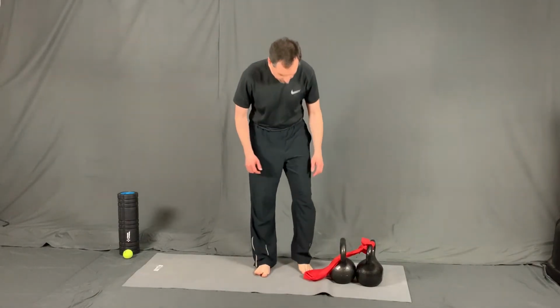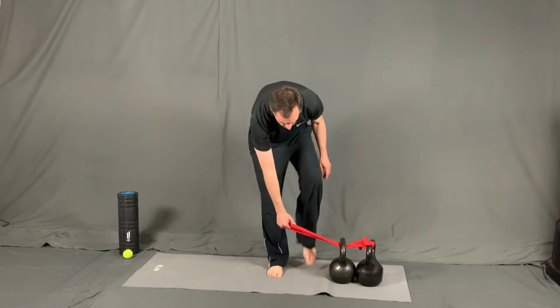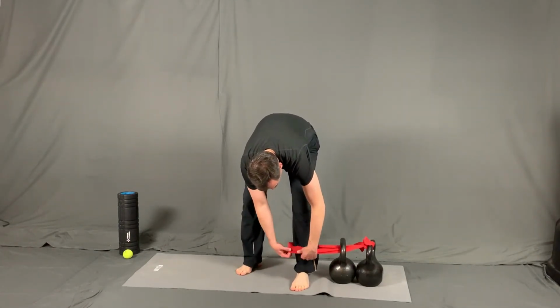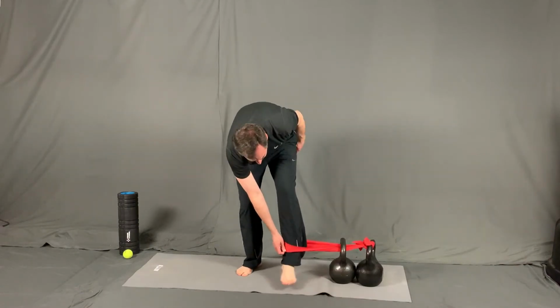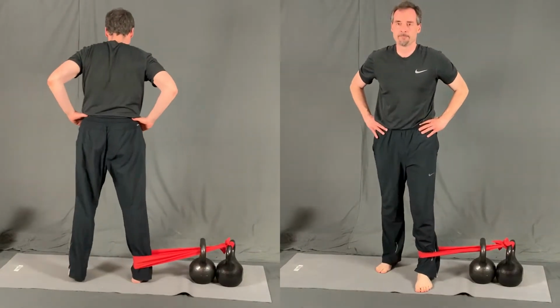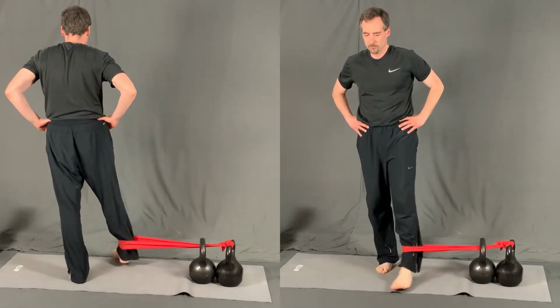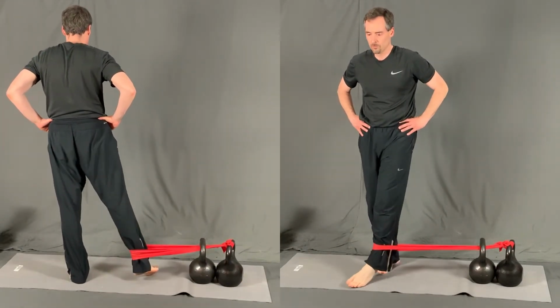Now we're going to work on the hip adductors, which are the groin muscles. I'm using 2 kettlebells so that I can get the resistance I need and the stretch on the band. You may want to put this around a heavy chair, a couch, or a table. The starting position should have a little bit of tension in the band.